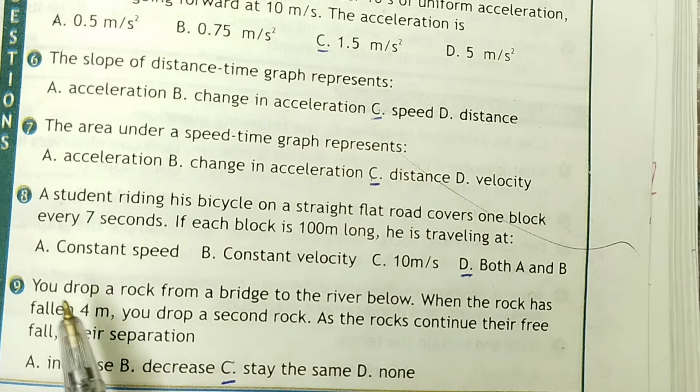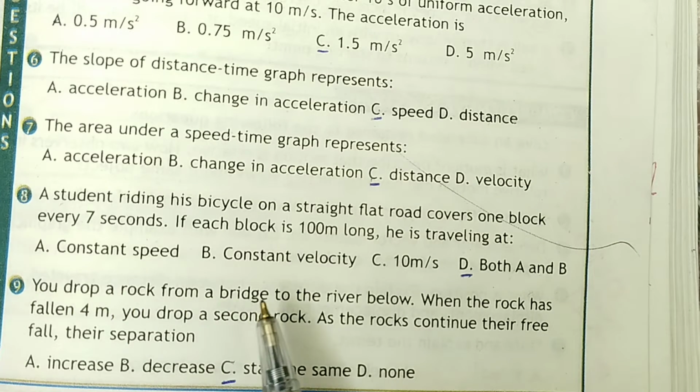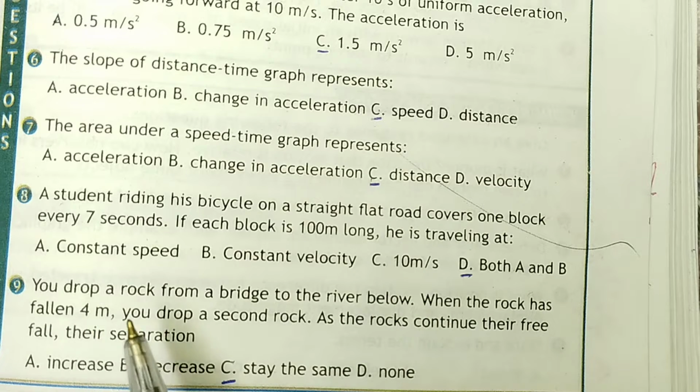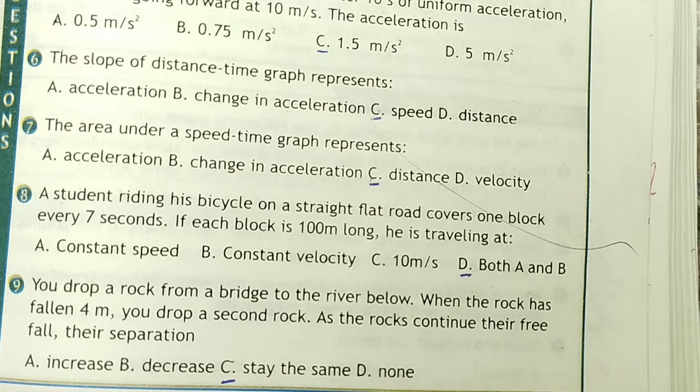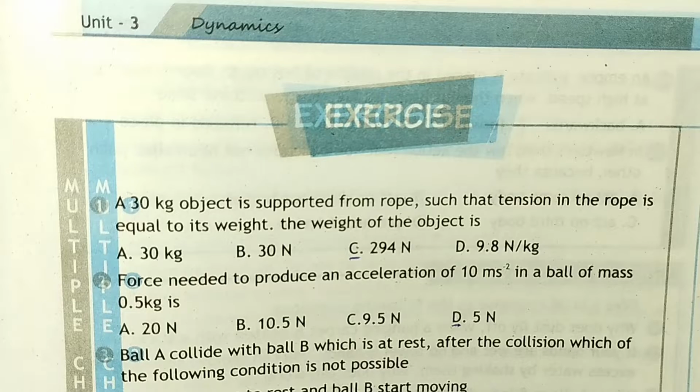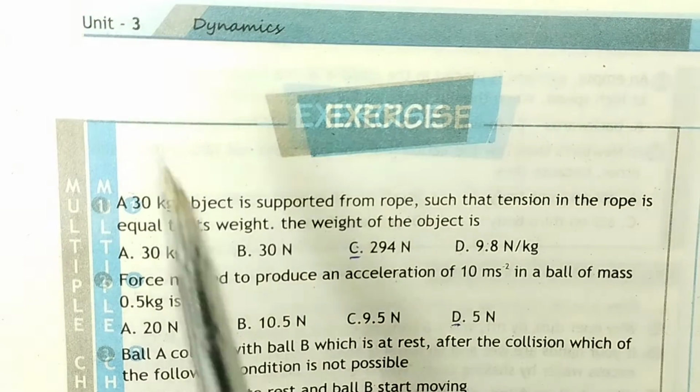Question number 9, you drop a rock from a bridge to the river below. When the rock has fallen 4 meter, you drop a second rock. As the rocks continue their free fall, their separation stays the same? ये correct option है. Unit number 3 है dynamics.